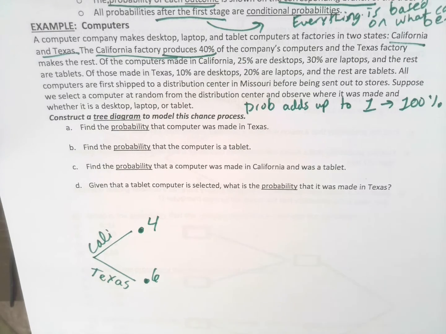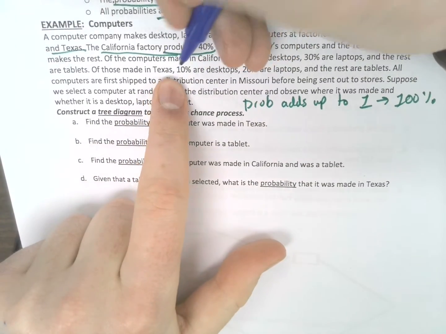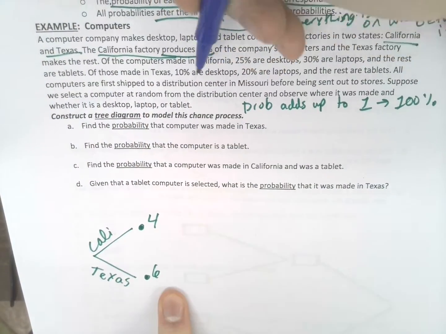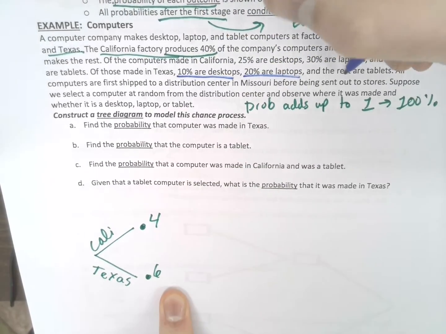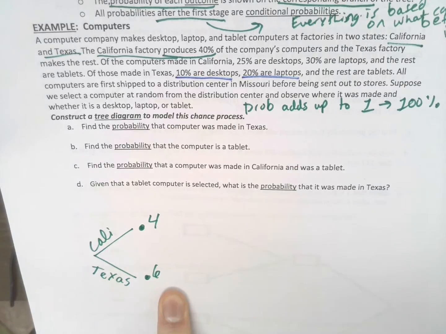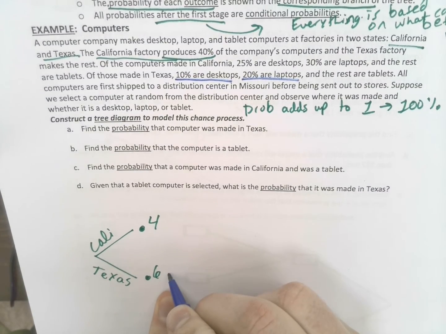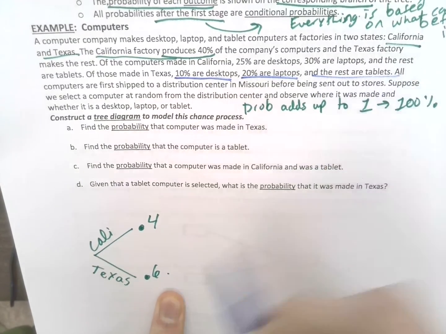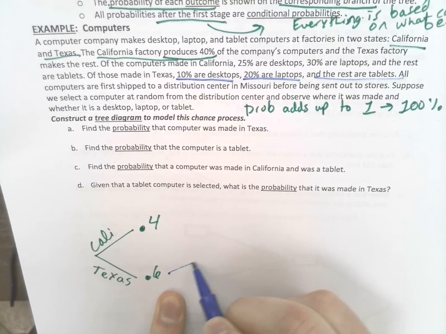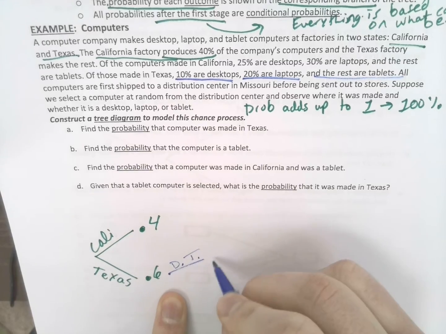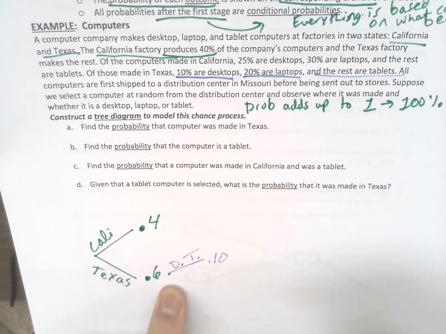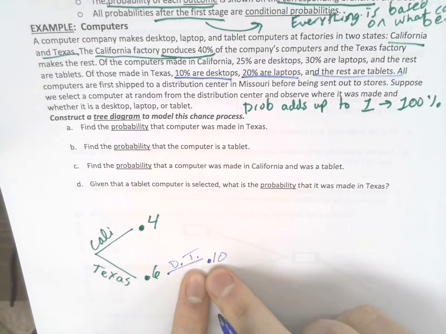Now, of the computers made in Texas, so we're down here, check this out. 10% are desktops, 20% are laptops, and the rest are tablets. So I say, okay, 10% are desktops. You could do 0.10 or just 0.1 would be good.